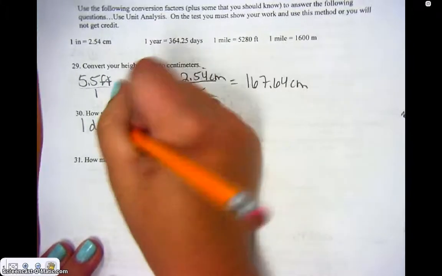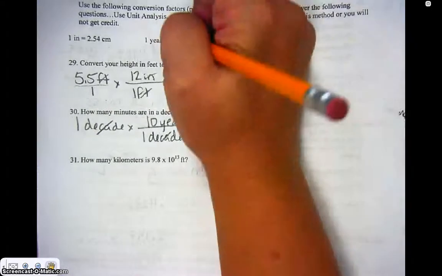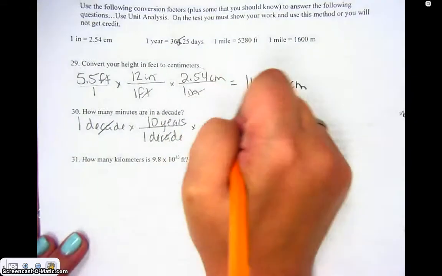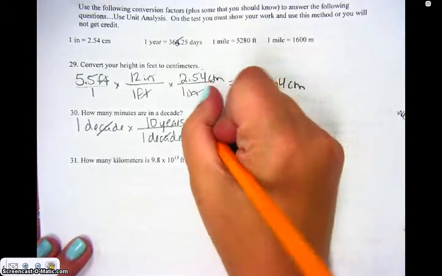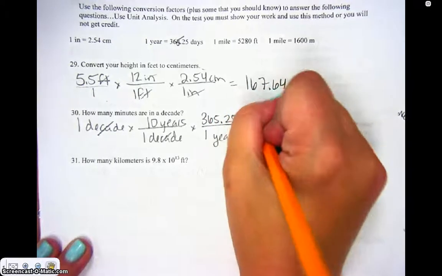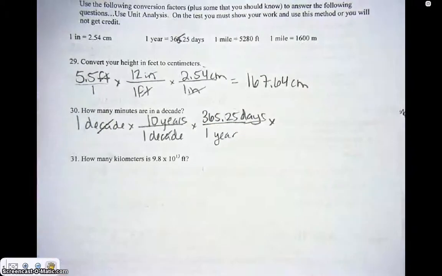So decades would cancel. The next is to go from years to days, and this is actually a typo right there. It's actually 365.25. So I would say 1 year is 365.25 days. And the 0.25 comes from leap year, so every 4 years we have an extra day, right?